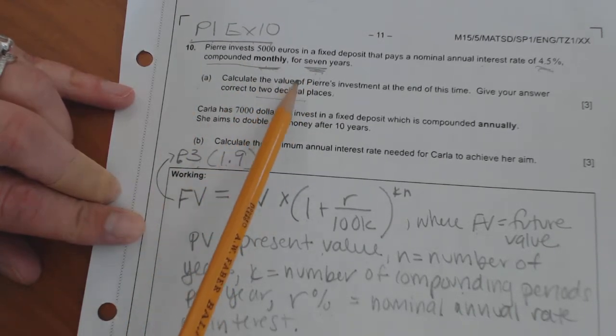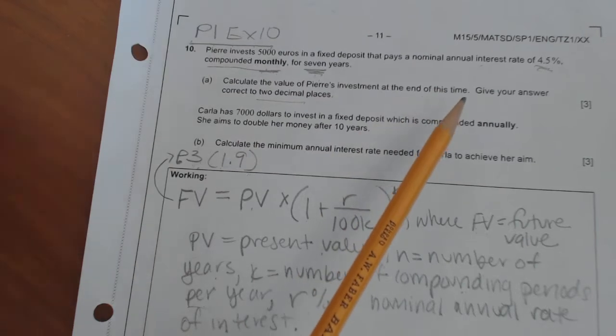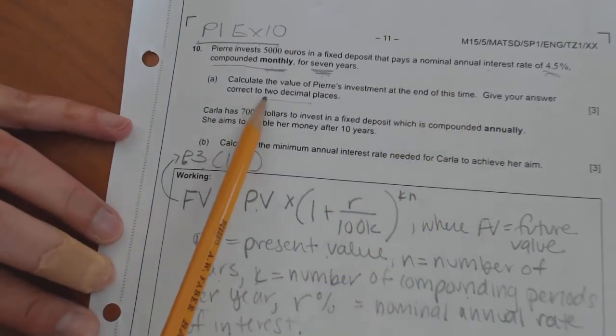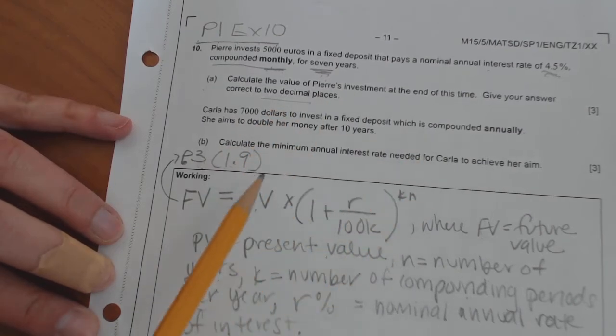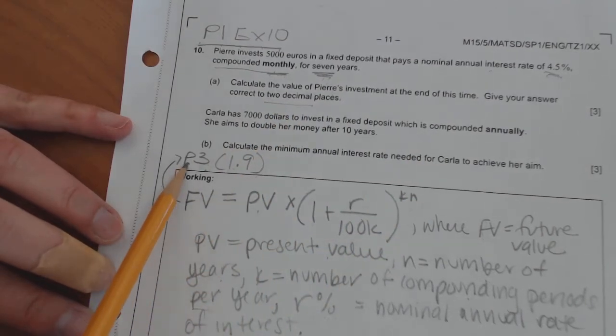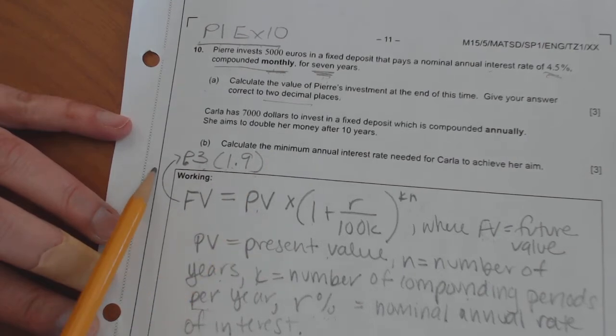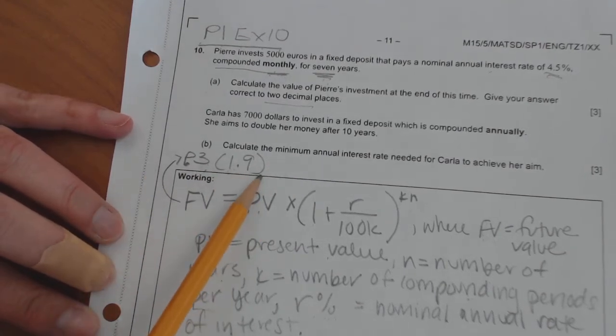For A, we want to calculate the value of Pierre's investment at the end of the time, so we're looking for that value in the future. Give our answer to 2 correct decimal places. Please go to your formula booklet for page 3 and section 1.9. Again, page 3 in your formula booklet, section 1.9.